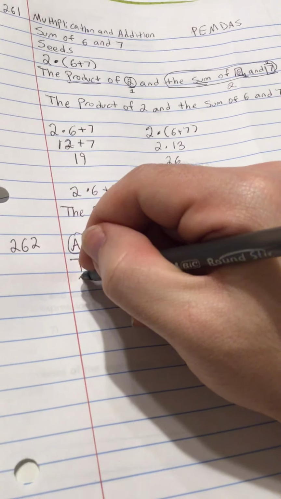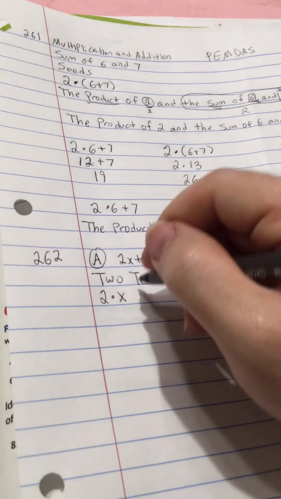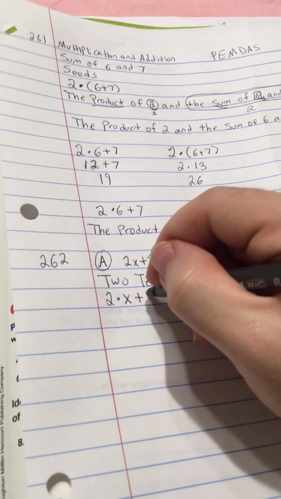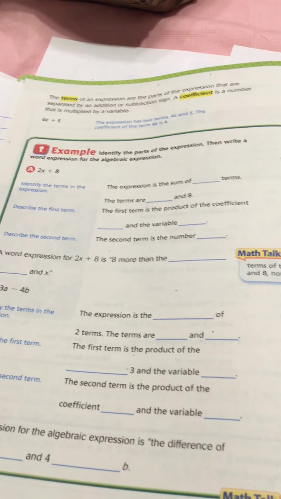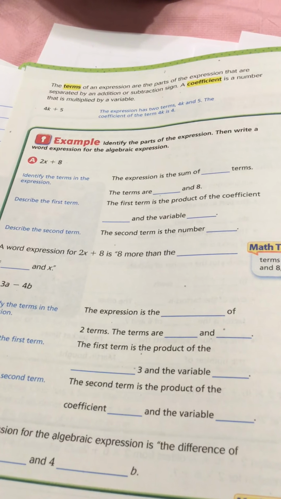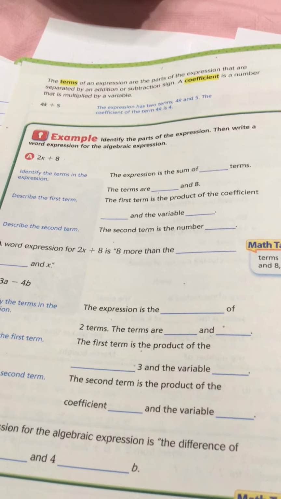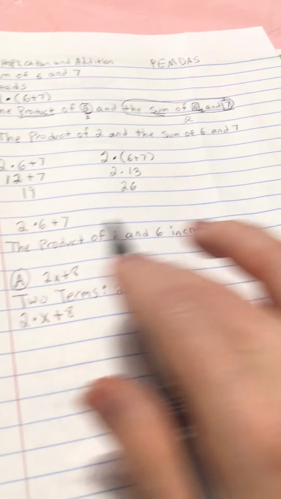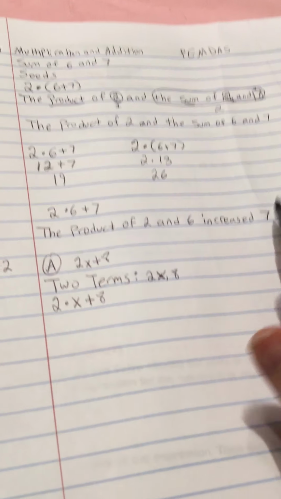So we can go a little bit further. This is going to be 2 times x plus 8 if we try to spread it out a little bit more. So we need a word expression for 2x plus 8. They're starting off by saying 8 more than. That's our slam word. So we can say it that way. If we want to say it this way, the product of 2 and x increased by 8, we can.